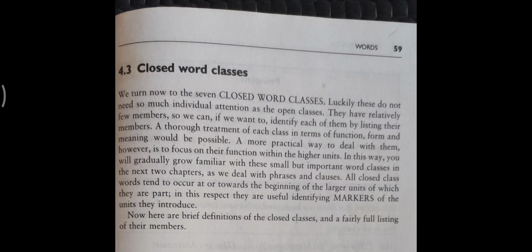Hello students. In our earlier lecture we discussed the open class words. Now we have to study the closed class words. As we have seen, open class words are open, meaning they are modifiable. We can derive new words, we can add or remove elements or suffixes to the open class words. We can change the category of the words. That is what we have in open class words.